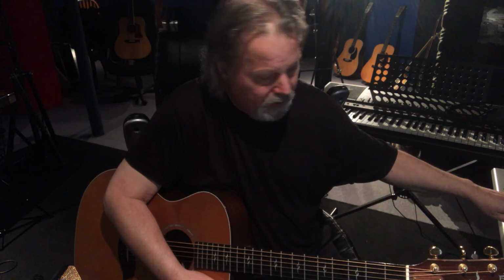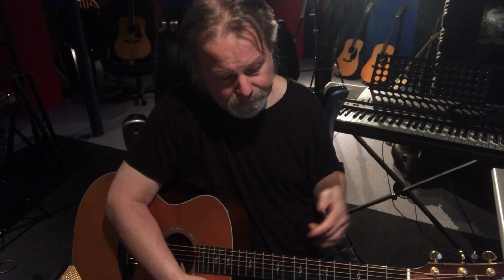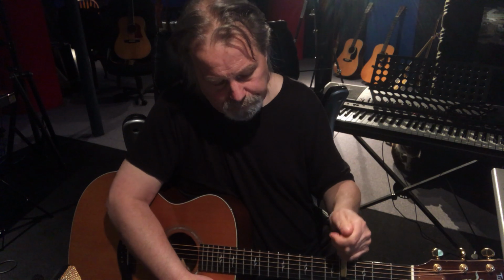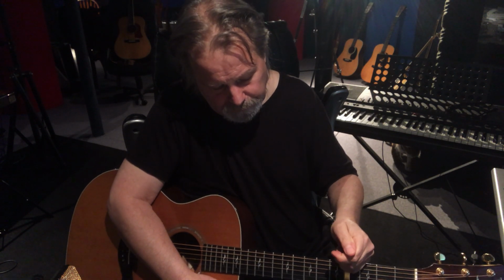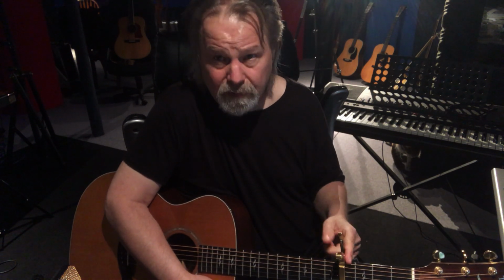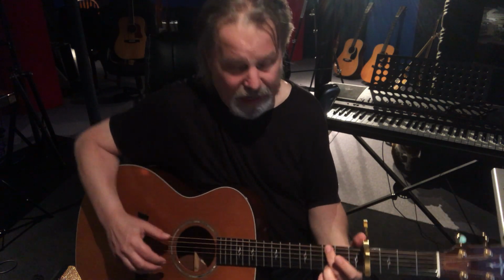Now, I'm playing without a capo, but watch this. Capo 4. Four frets up with the capo, and you have your G position chord that we've learned already. Beautiful sound on the guitar as well. "Lost and alone on some."